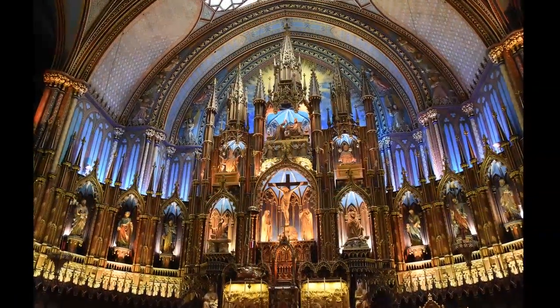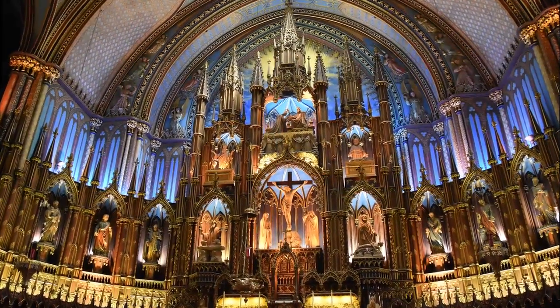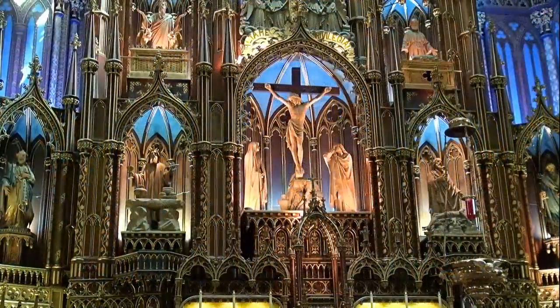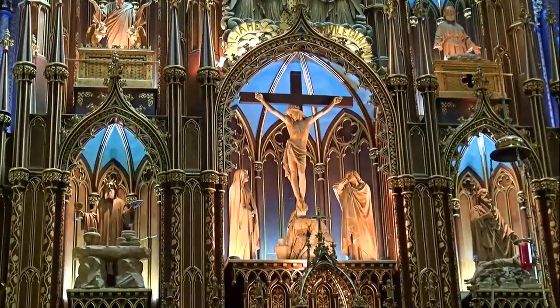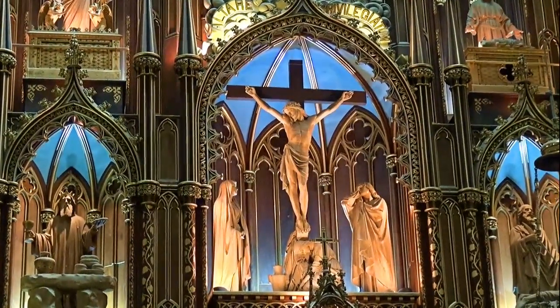The crucifixion is at the center of the altarpiece. Christ is represented as dying on the cross. The Blessed Virgin and Saint John stand on either side of the cross, while Mary Magdalene kneels at the foot.